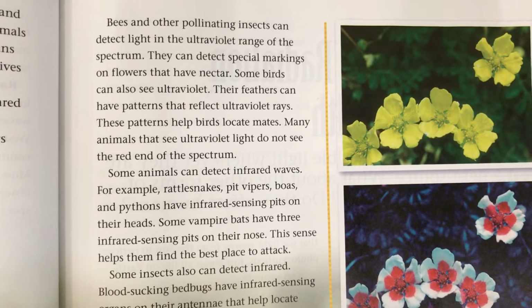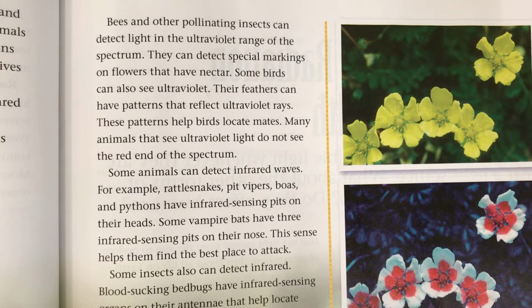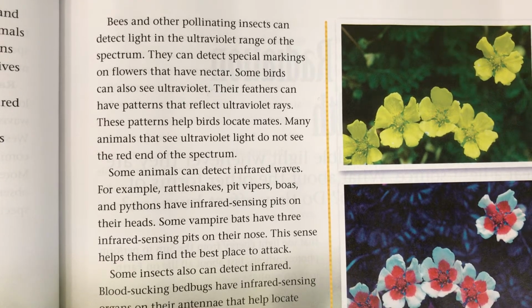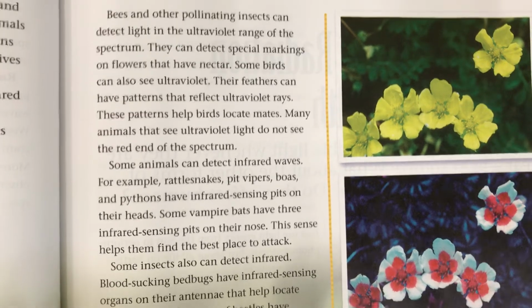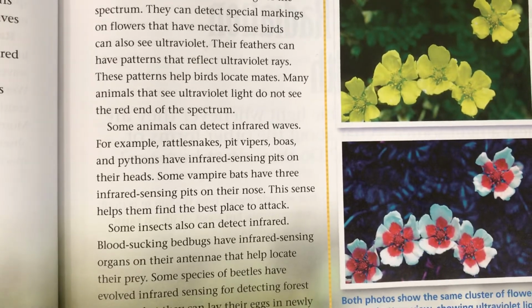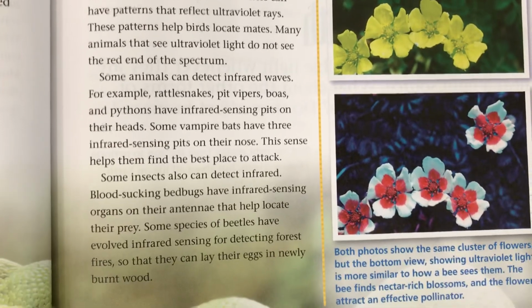Bees and other pollinating insects can detect light in the ultraviolet range of the spectrum. They can detect special markings on flowers that have nectar. Some birds can also see ultraviolet. Their feathers can have patterns that reflect ultraviolet rays. These patterns help birds locate mates. Many animals that see ultraviolet light do not see the red end of the spectrum.